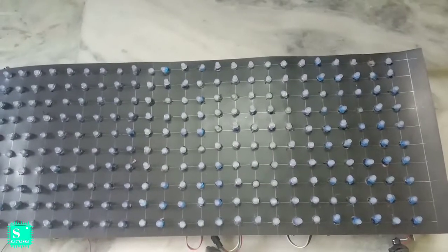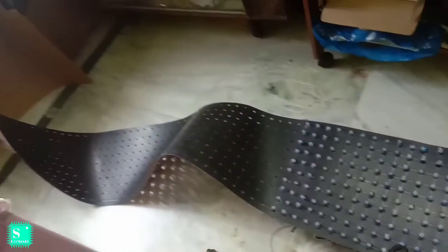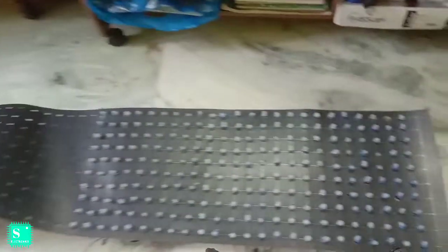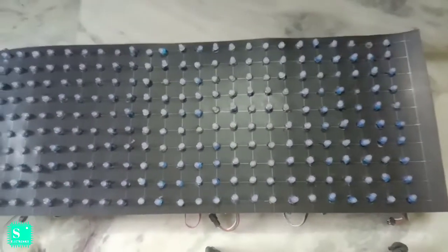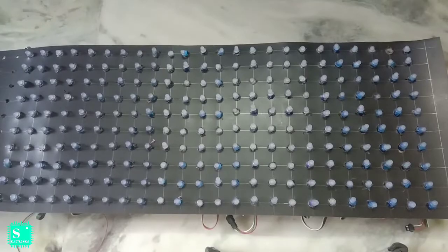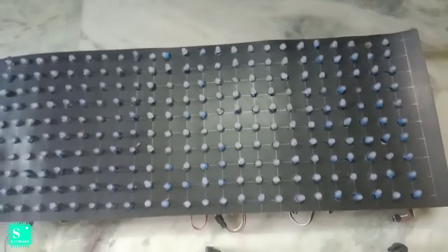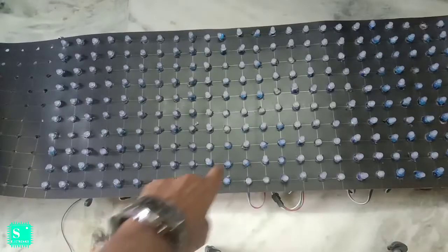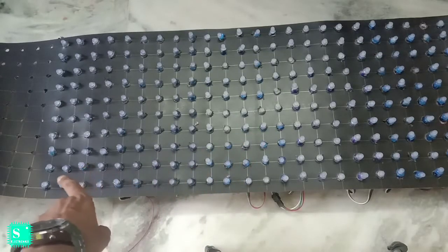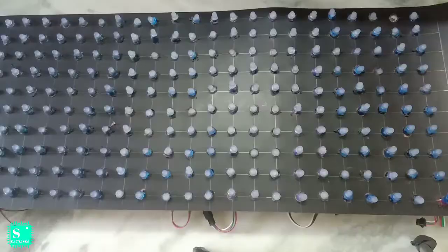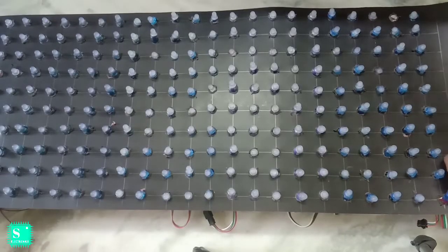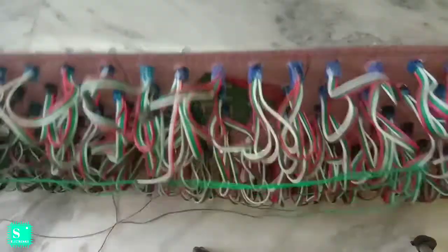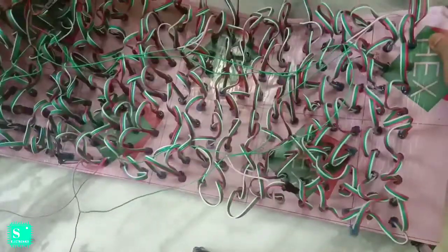After cutting it, I have made the display much larger so that I can extend the text display as per my desire by increasing the number of pixel LEDs. But here I have used only 10 pixels along the width and 24 pixels along the length. Now let's see how the pixel LEDs are aligned. That is how the connection is to be done in this sheet.